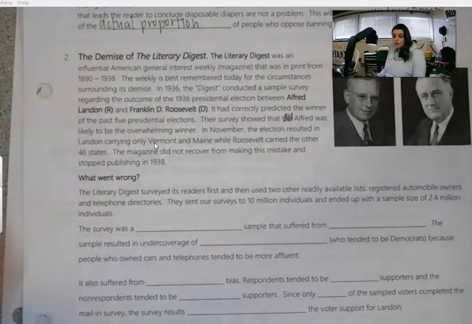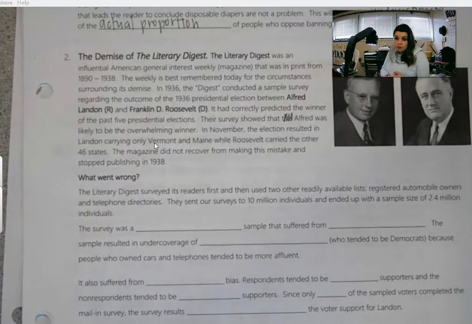The people who can afford a subscription to a weekly magazine, can afford a telephone, can afford an automobile, those people are going to be different than people who can't afford an automobile, who can't afford a telephone, who can't afford spending money on a magazine every week. And I'm sure that was a lot of people back in 1936. We're headed right into the Depression, family.